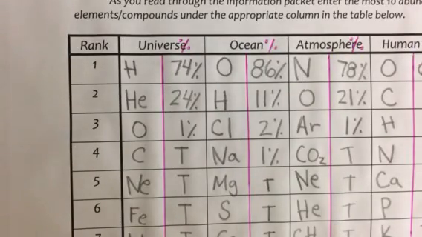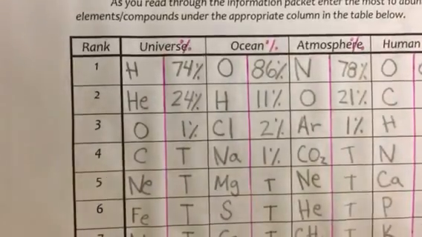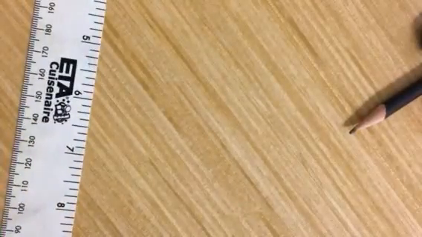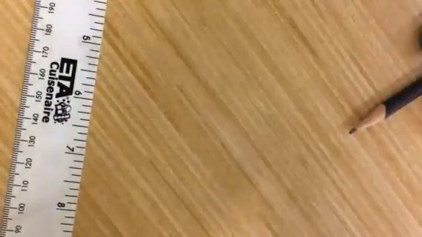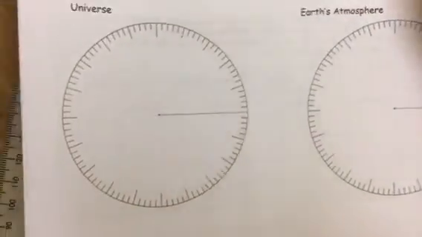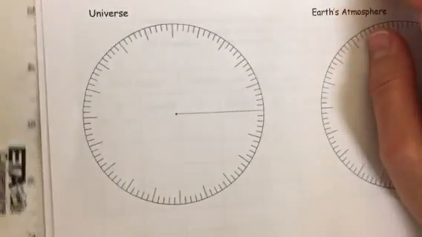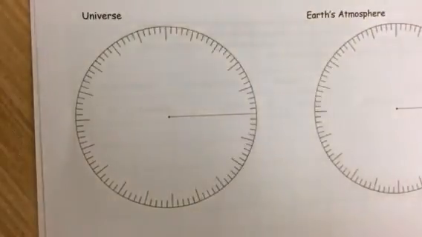Hi students, today you're going to be taking the data table from yesterday and creating circle graphs of the information. You are going to need colored pencils, a pencil, and a ruler in addition to the data from yesterday.